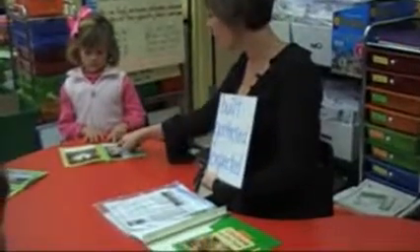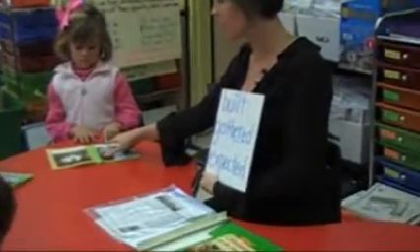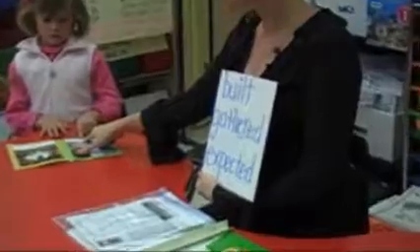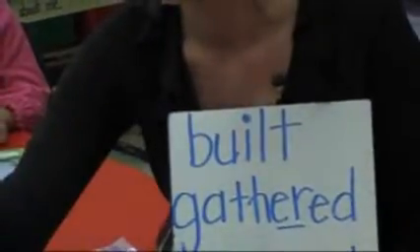So when you find that word, and I see that this reader right here has found it with her finger, she's going to know not to be stumped by that word because we've already gone over it, and we know that that word is what? That word is built. Okay, now let's keep going.